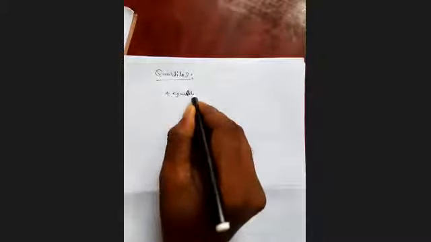Now, quartiles are the observations which divide the whole set of observations into four equal parts.